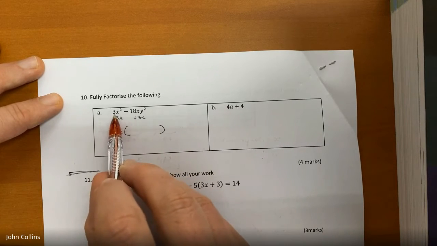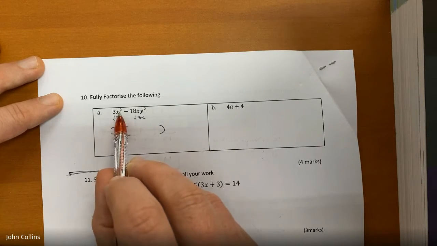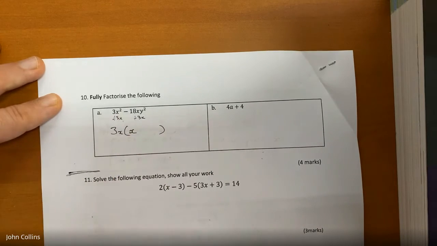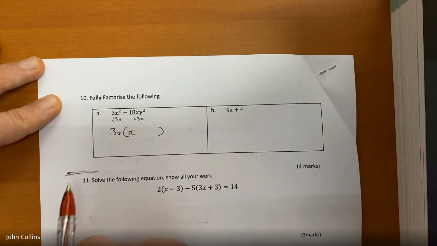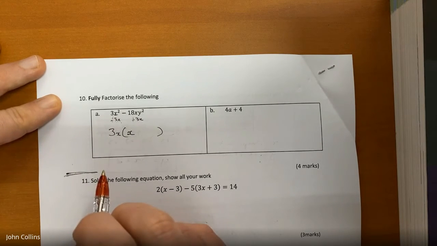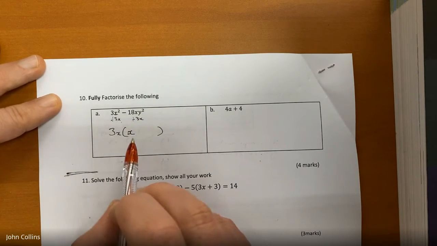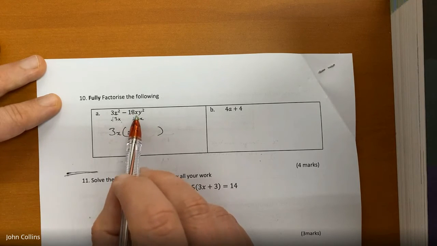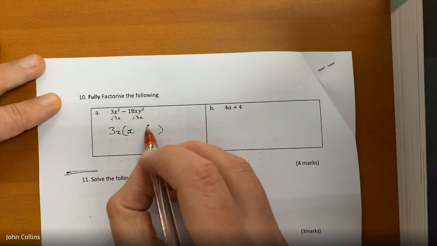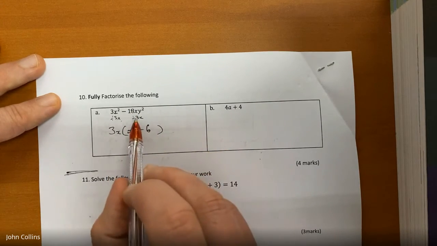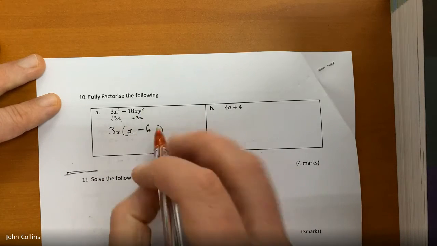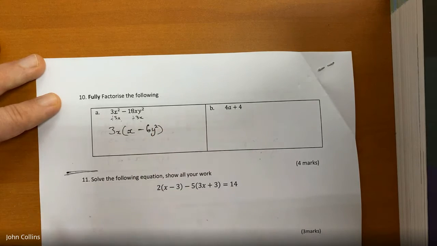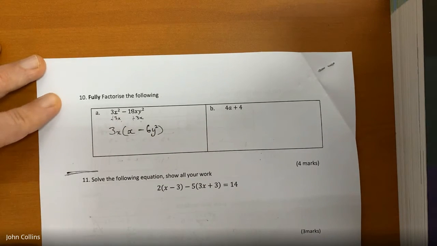So I'm dividing 3x squared by 3x, so I'm left with x. X squared has 2 x's there, so x times x. What's left out of 18? So 18 divided by 3 is 6. The signs will be the same here. There's nothing to change them. The x is gone, but there's still a y squared here, so y squared with a little 2. Okay, so that's worth 2 marks.